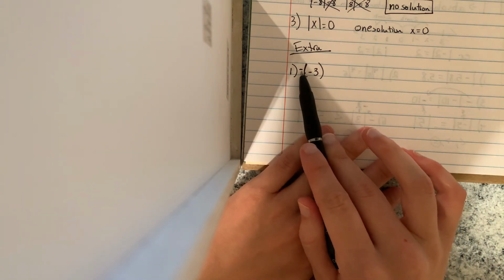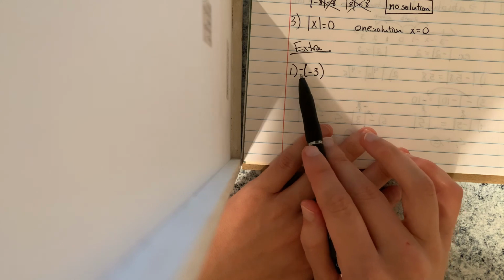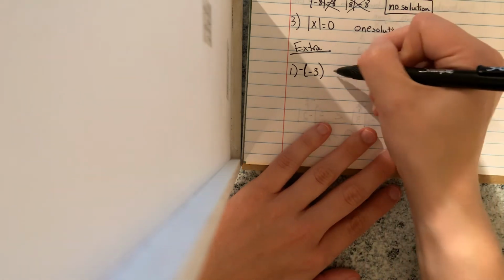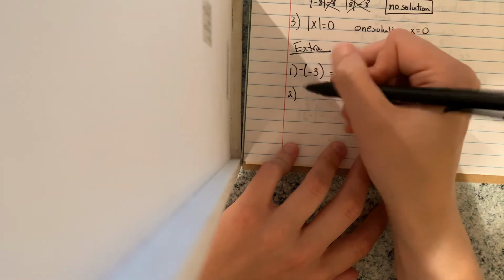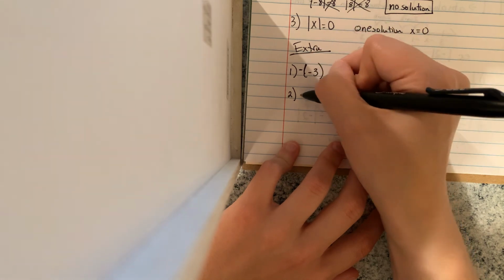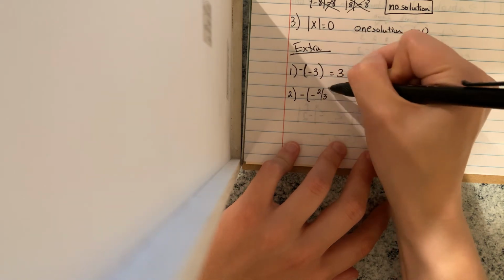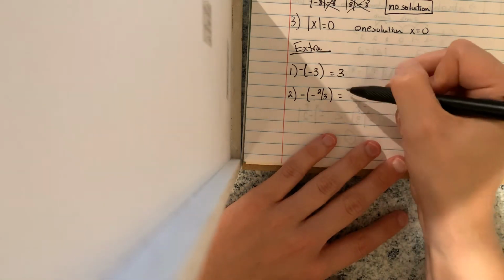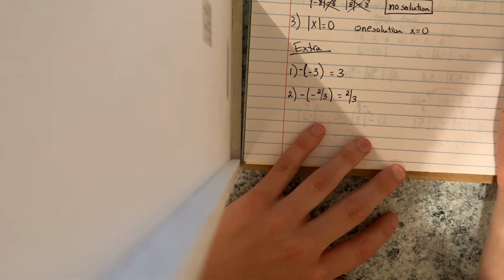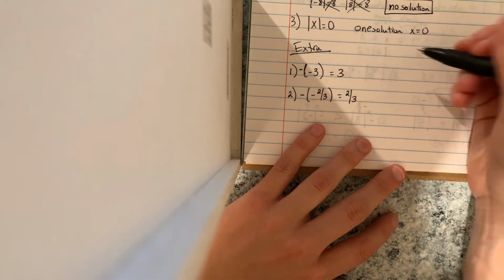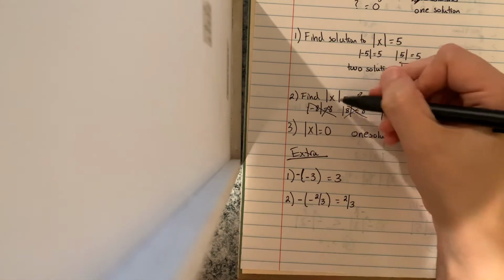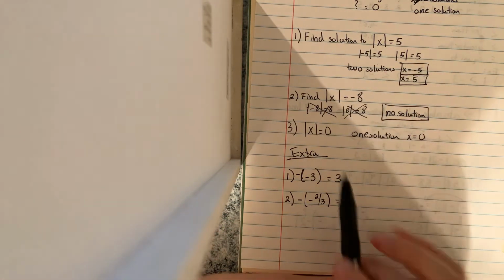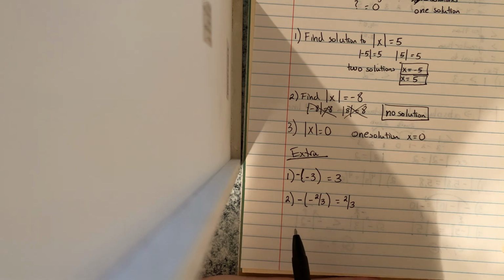Remember, this is basically turning into a positive, because a double negative is always going to turn into a positive. So that's going to be a positive 3. Same thing with negative, negative 2/3. Two negatives is going to make a positive, so it's a positive 2/3. So don't get that confused with absolute value. With absolute value, you're keeping the negative because the inside is going to turn positive. So these are just parentheses. This stuff is absolute value with the line, so don't get those two confused. Parentheses just means to multiply.